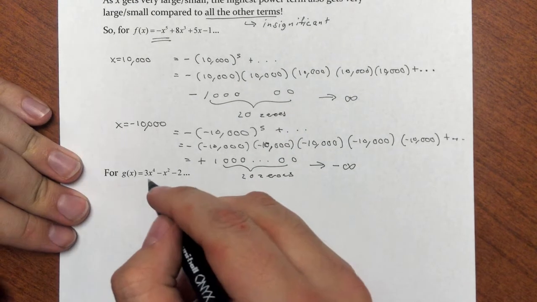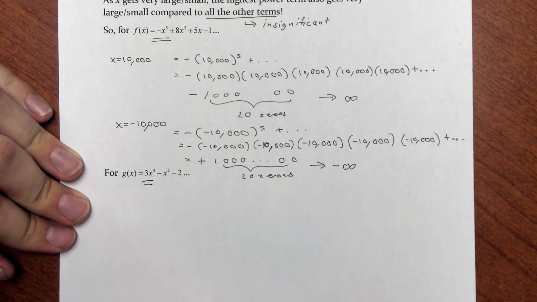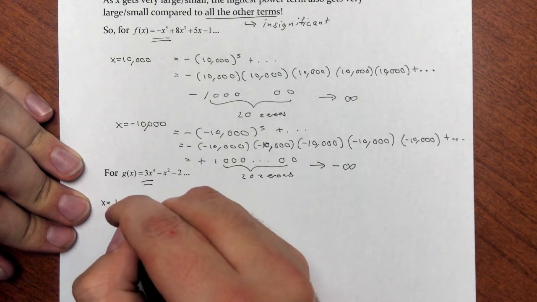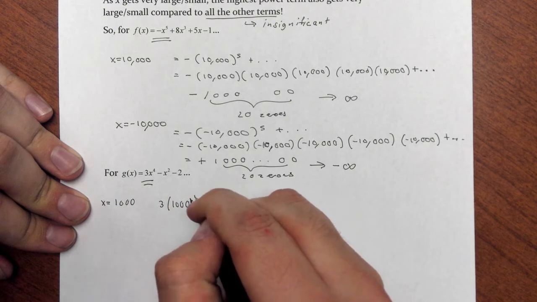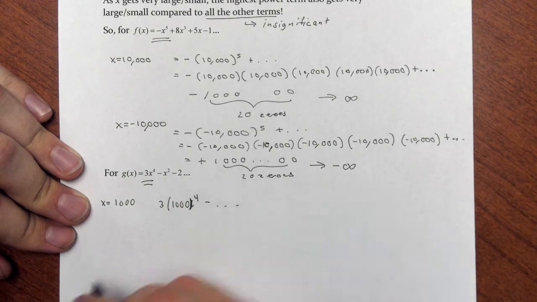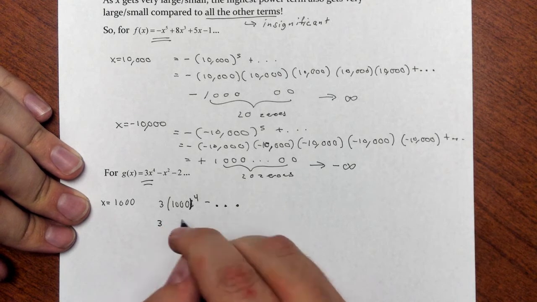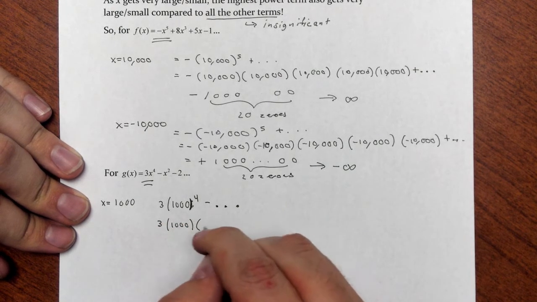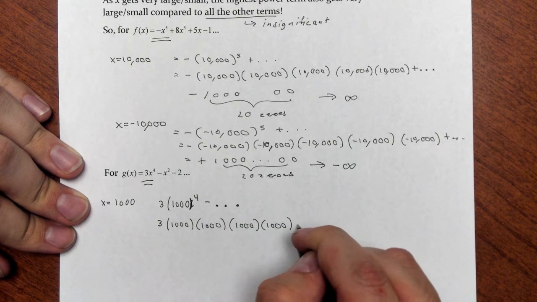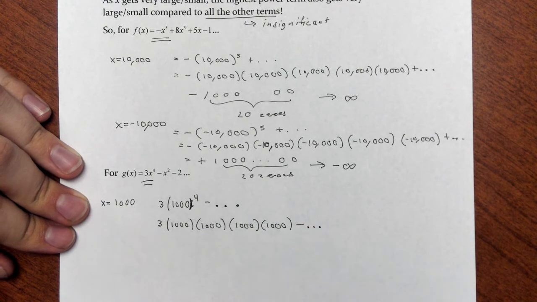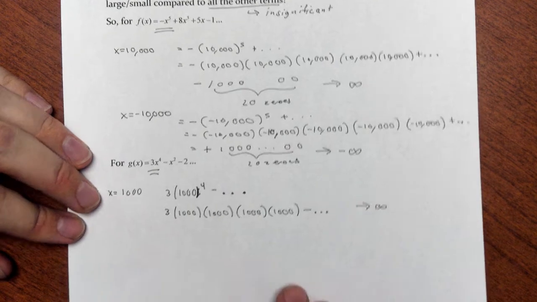Well, if I put in, I'm going to use 1,000 just to save myself some zeros. I know I can focus only on that first term. When x equals 1,000, I will have 3 times 1,000 to the fourth minus all the other stuff which loses significance for large x's. Well, if I raise 1,000 to the fourth, I'm going to get a whole bunch of zeros. Specifically, I'll get 12, it looks like. But what's happening to this? Again, I get a large positive number, so I can see where it's approaching positive infinity.